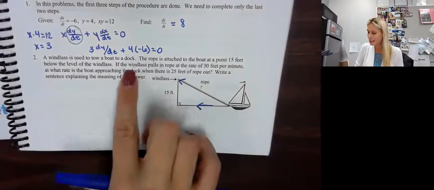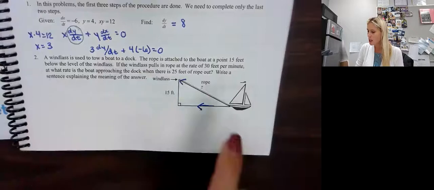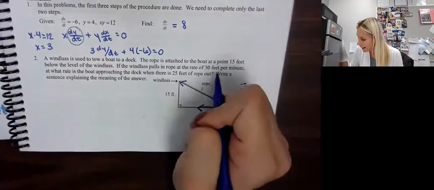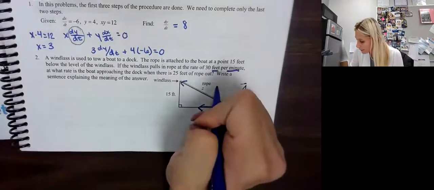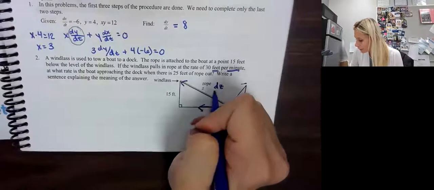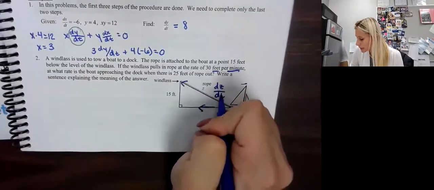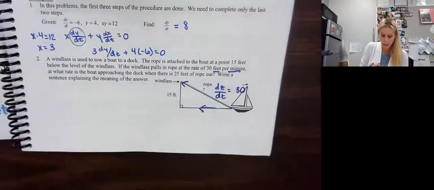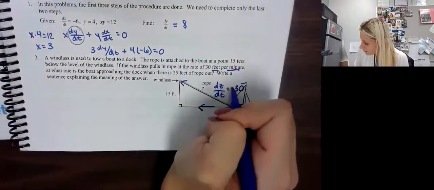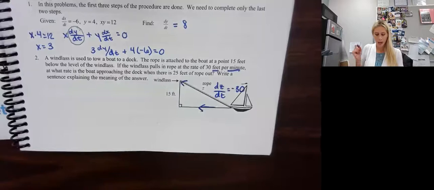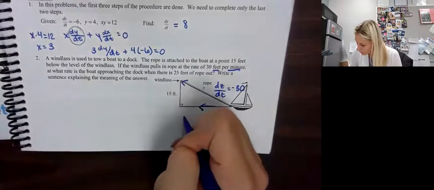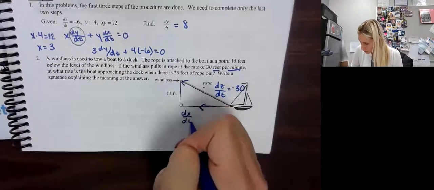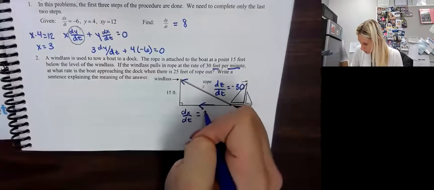Now, the windlass is pulling the rope at 30 feet per minute. The windlass is z, right? Right, that's what it's pulling. So since it's a rate, feet per minute, I know it's a rate. That means dz/dt must be 30. Now I'm leaving a space because since I know I'm going to the left, it means it's a negative 30. Now, what we need to find is dx/dt. So I'll put a question mark.